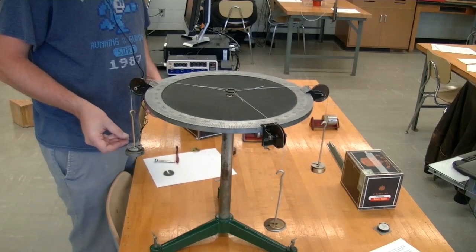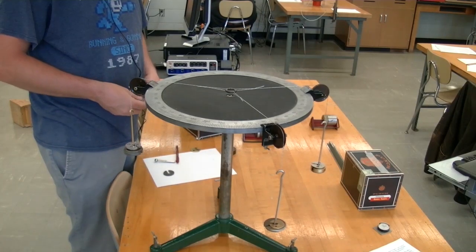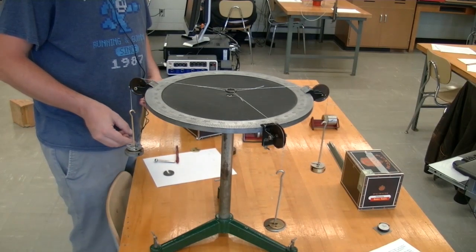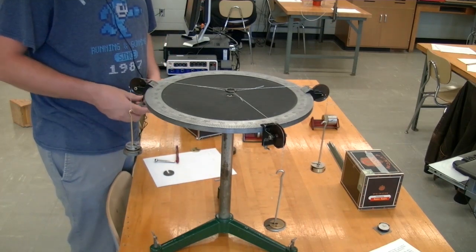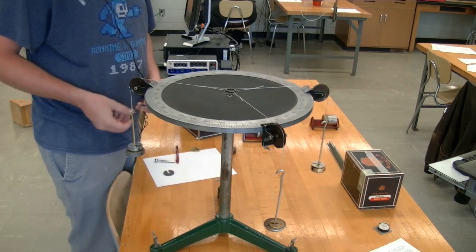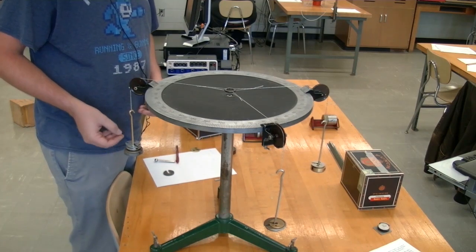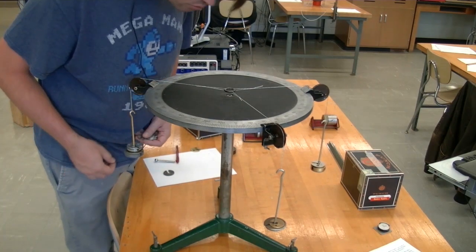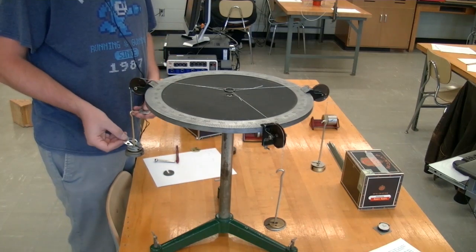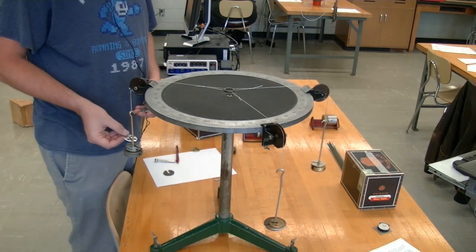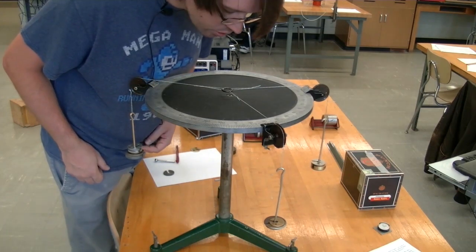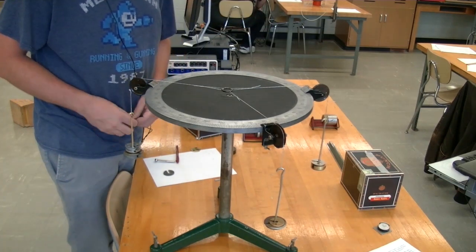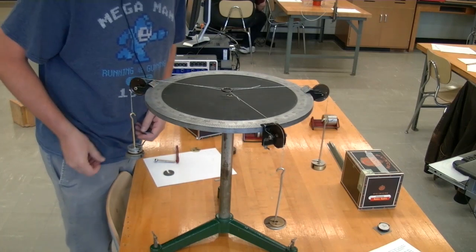of adding these masses. Okay, yeah, I think that's right about at the edge there.